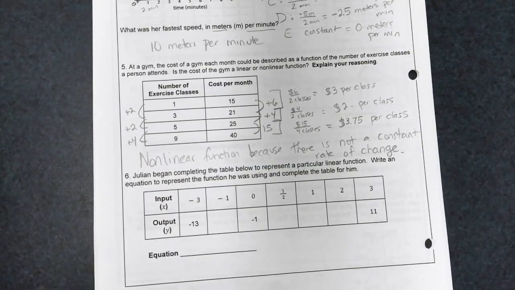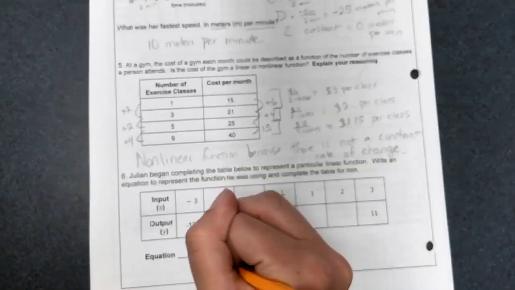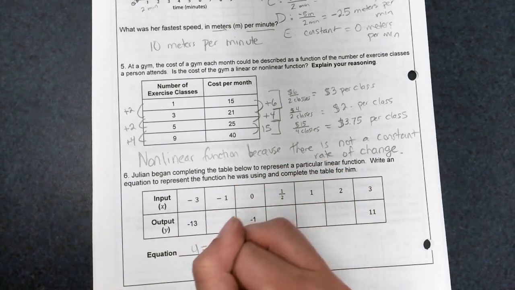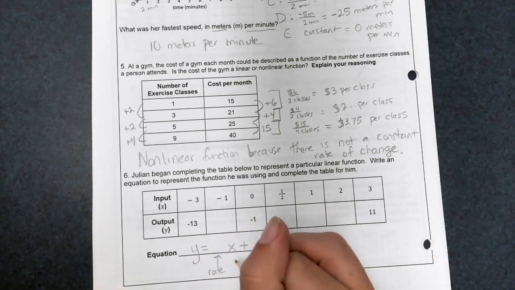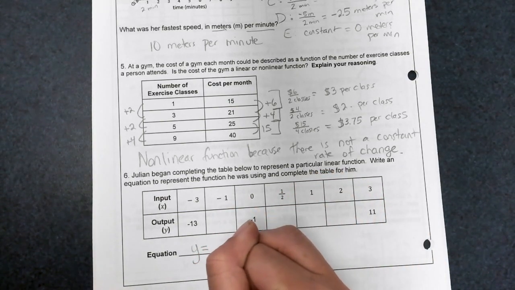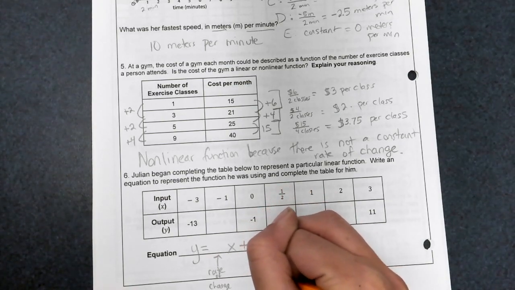Cool. All right, number 6, Julian began completing the table below to represent a particular linear function. Write an equation to represent the function he was using and then complete the table for him. Okay, so we write an equation of a line. We're going to have y is equal to my rate of change times x, plus the initial value. This is our y equals mx plus b.